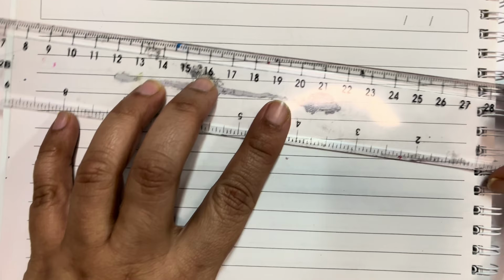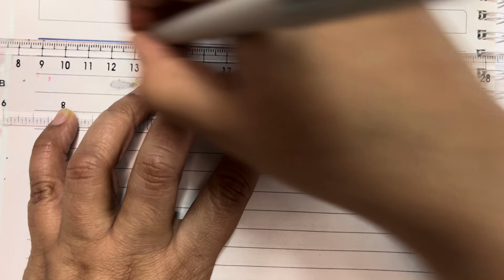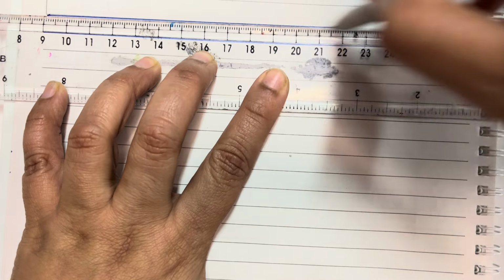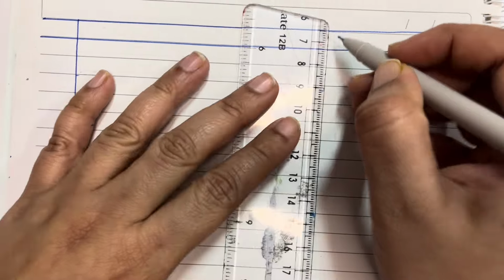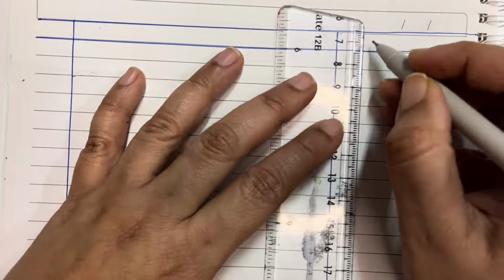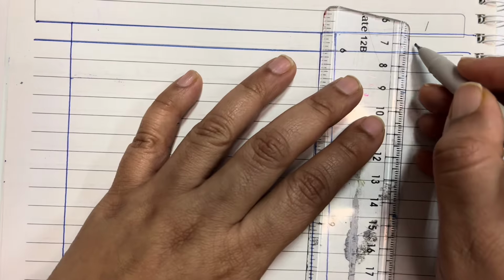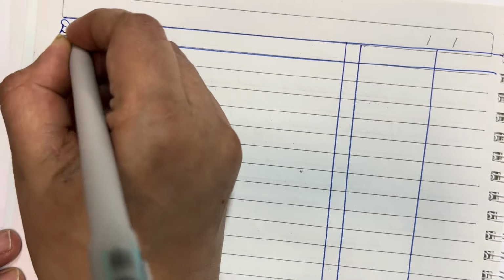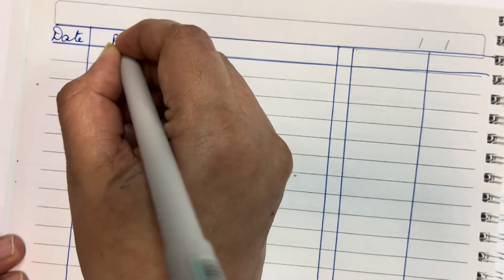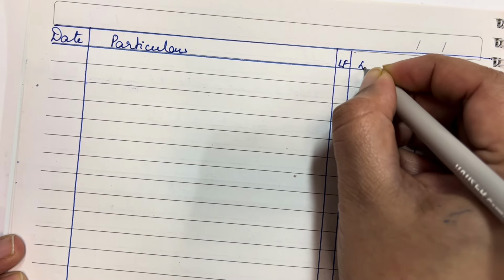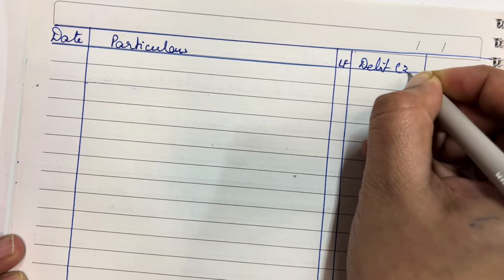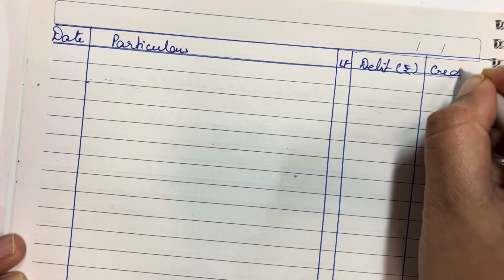We'll again make our table. Again, when you move on to the next page, you've got to write down everything: the date, particulars, LF, debit, credit. Everything needs to be written down again.